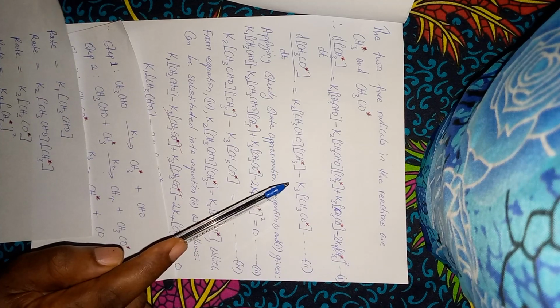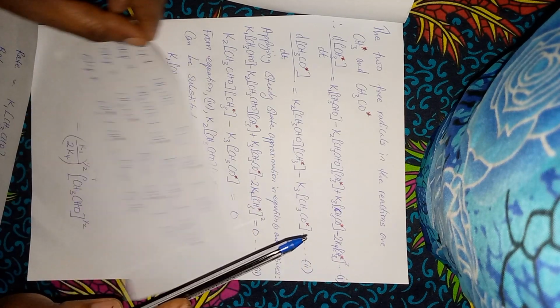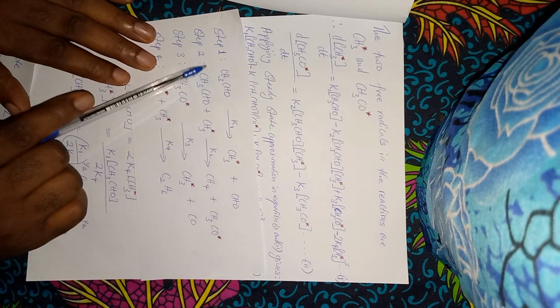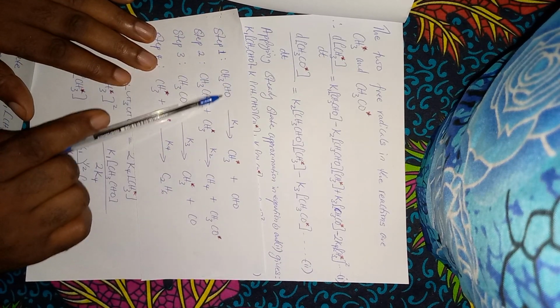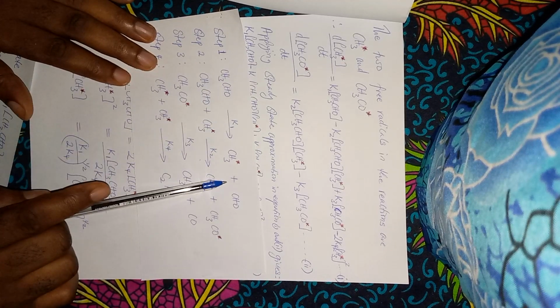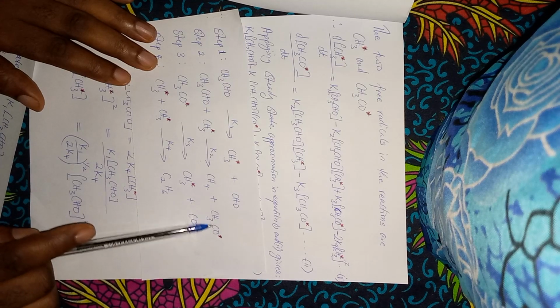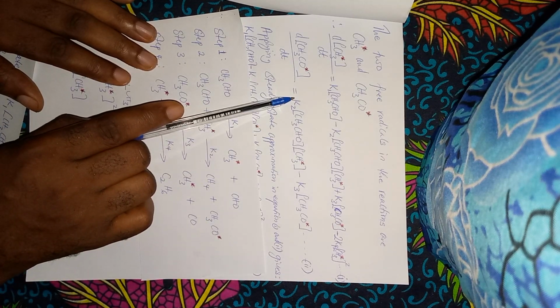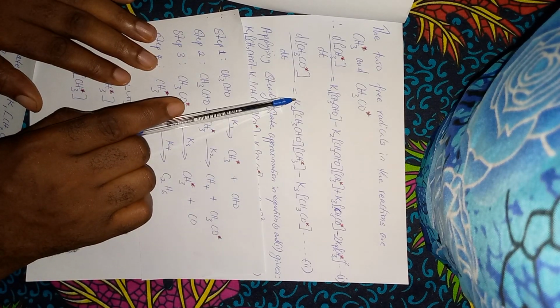How do we get this? First, we look at the mechanisms. In step 1, do we have free radical CH3CO? No, we don't have it. In step 2, yes, it's present, and it's present as a product. That's why we have positive.